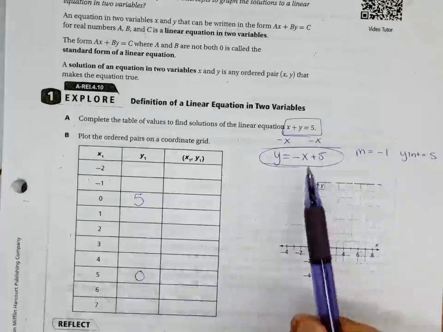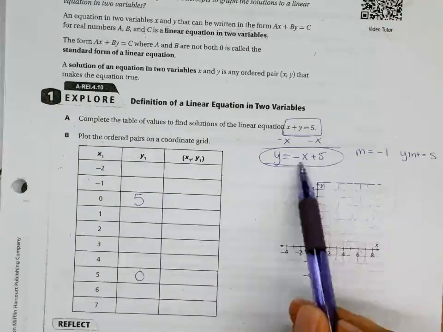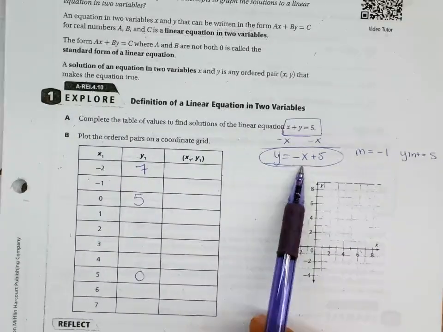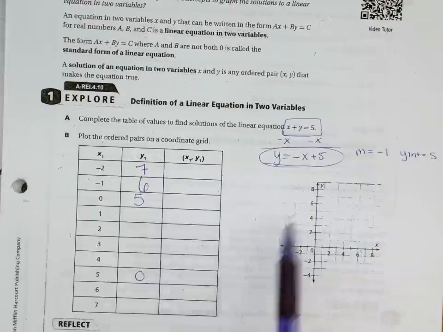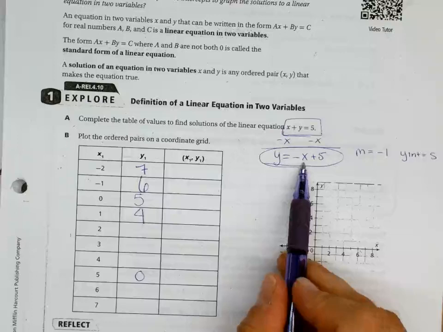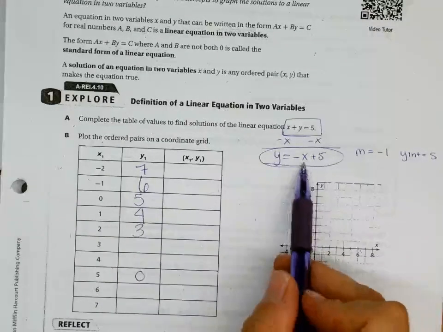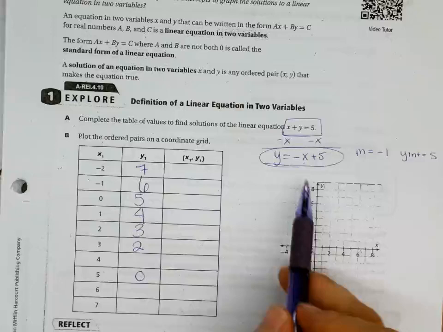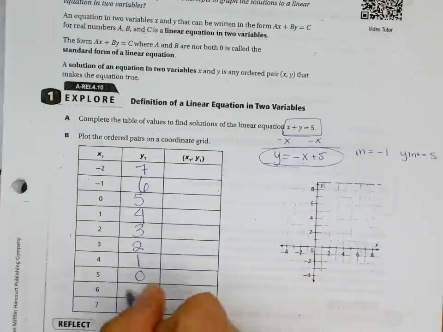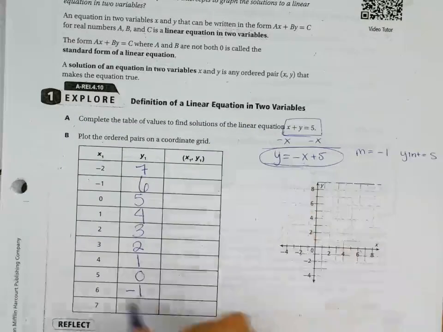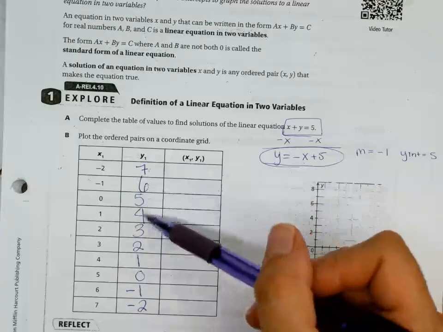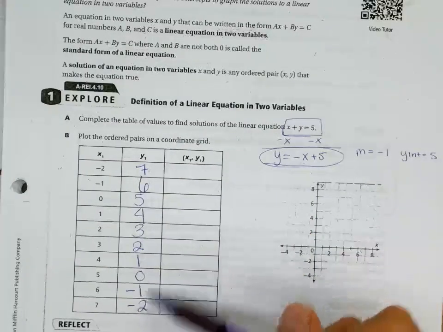So if I plug in a negative 2, negative of negative 2 is 2, 2 plus 5 is 7. If I plug in a negative 1, negative of negative 1 is 1, 1 plus 5 is 6. If I plug in a 1, negative 1 plus 5 is 4. If I plug in a 2, negative 2 plus 5 is 3. If I plug in a 3, negative 3 plus 5 is 2. If I plug in a 4, negative 4 plus 5 is 1. If I plug in a 6, negative 6 plus 5 is negative 1. Negative 7 plus 5 is negative 2. So you see this nice pattern: 7, 6, 5, 4, 3, 2, 1, 0, negative 1, negative 2. We see that it's creating this pattern.